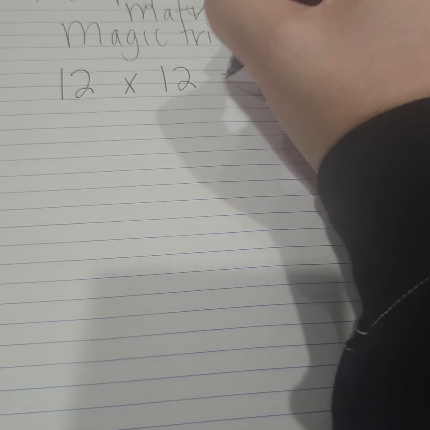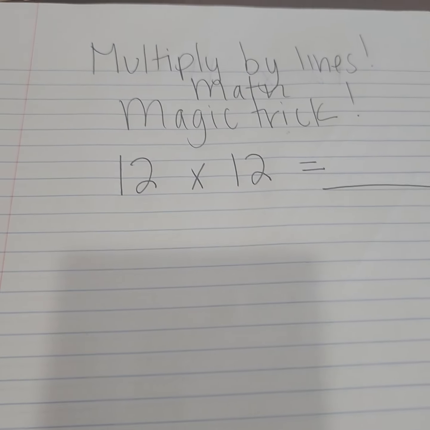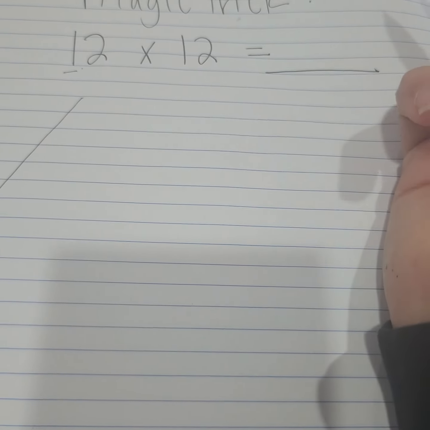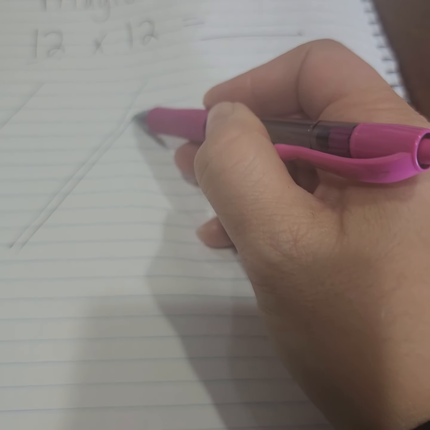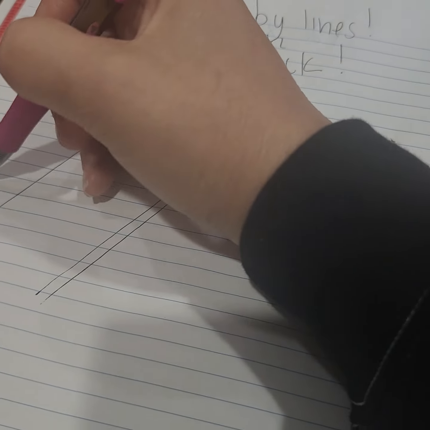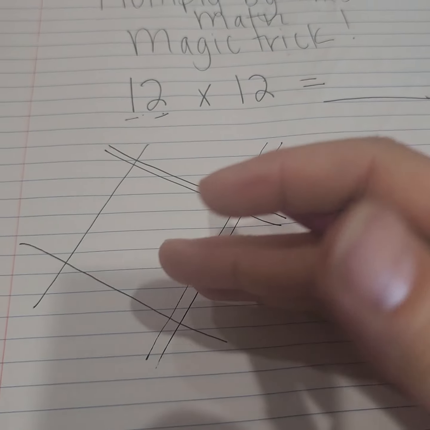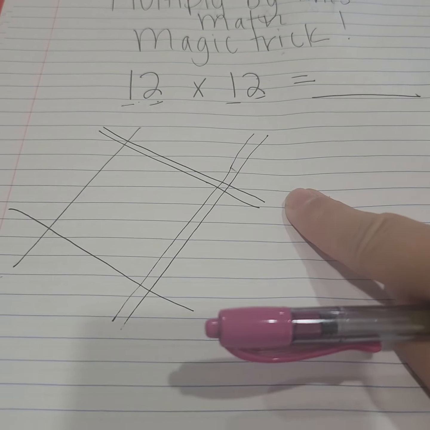Let's do 12 times 12. Most people know what 12 times 12 is, but if you don't, this could help you. The first thing we're going to do is draw a vertical line that represents the 1. Then we're going to draw 2 other lines over here that represent the 2. But now we have another 12, so we're going to come over here, draw another 1, and then 2 right there. Okay, so now we have a 1 and a 2 and a 1 and a 2.